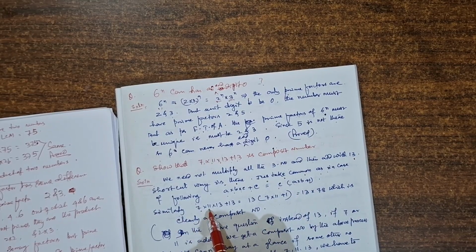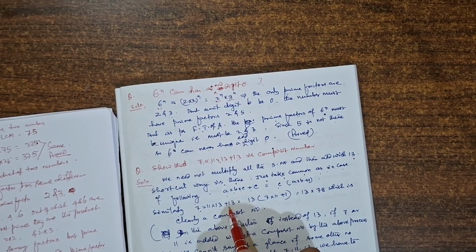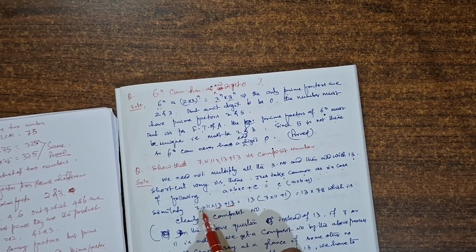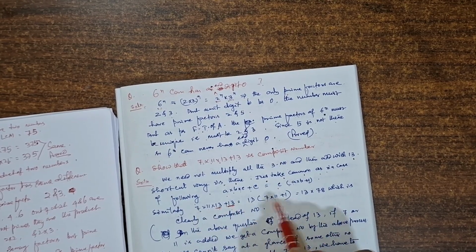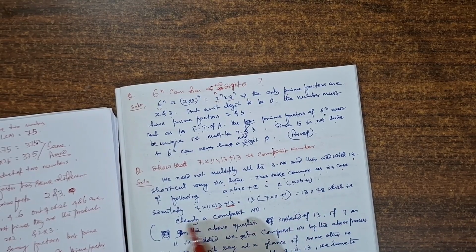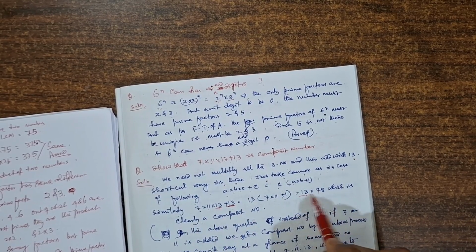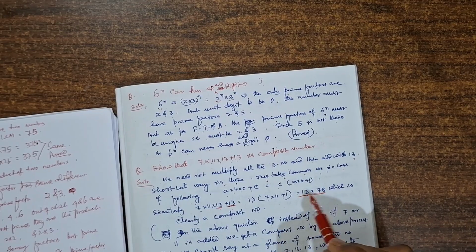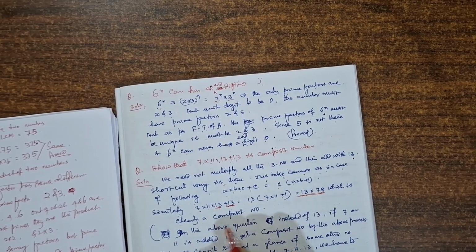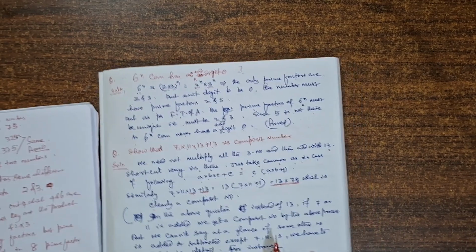Similarly, in 7 into 11 into 13 plus 13, we can take 13 as common. Out of this, it will be 7 into 11 plus 1, that will be 13 into 78, which is clearly a composite number because it is the product of 2 numbers. It may be composite or prime, does not matter. Since a product of 2 numbers is always a composite number.